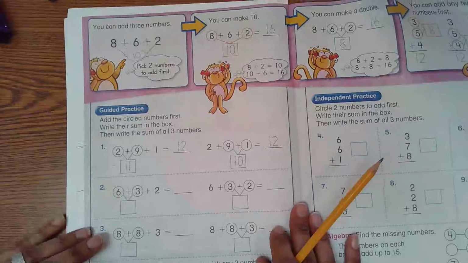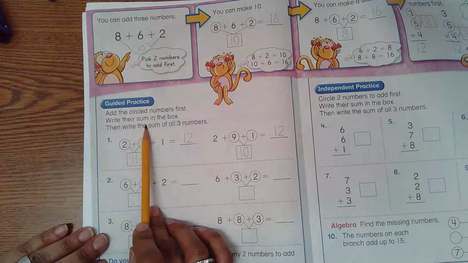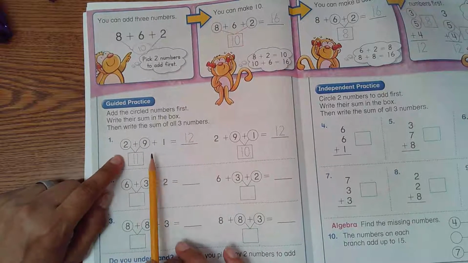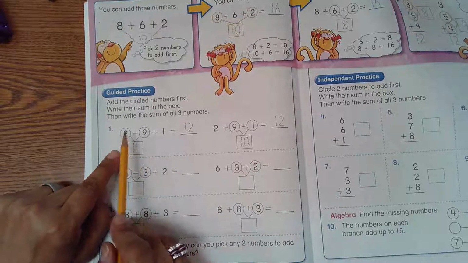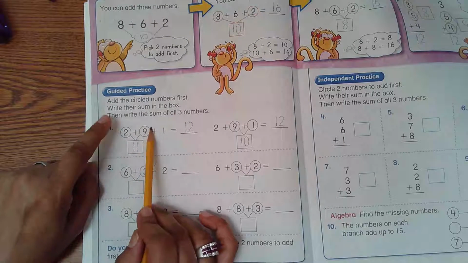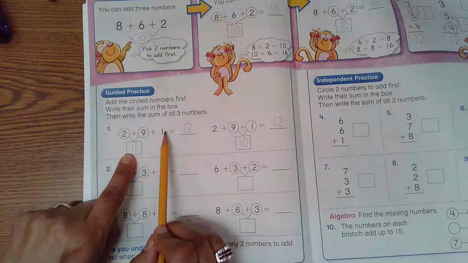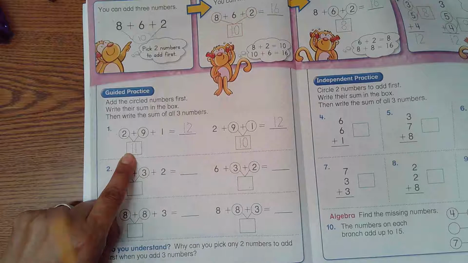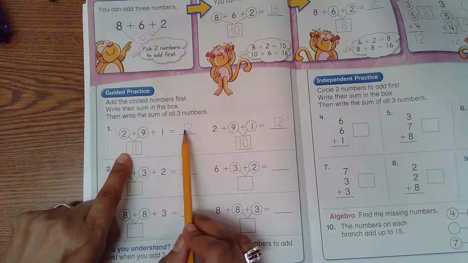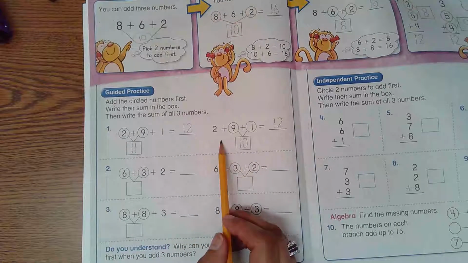Let's see our guided practice. Add the circled numbers first, write their sum in the box, then write the sum of all three. So here you have to follow the way they ask you. Add the two numbers that are in circles, so the two numbers that they put in circle, add them and put them in this box, this square. And then after that, add the third number that's left on the side. So 2 plus 9 equals 11. 11 plus 1, that means 1 after 11, 12. Very good.